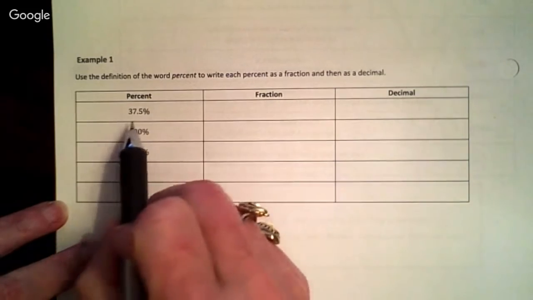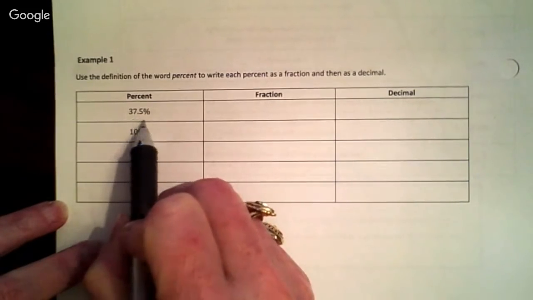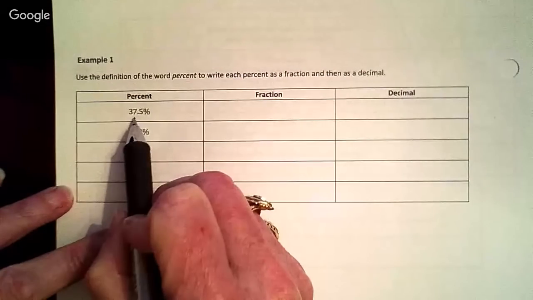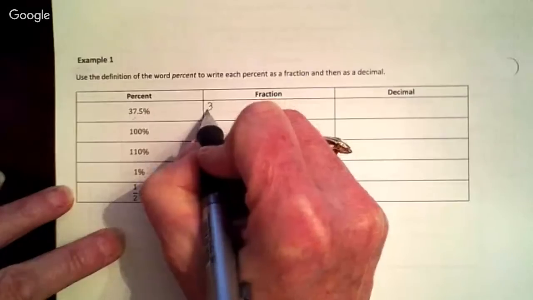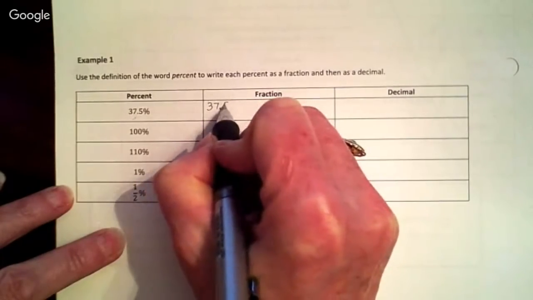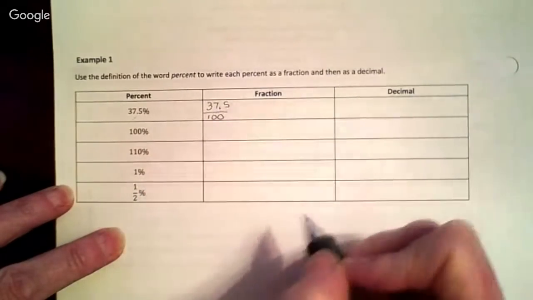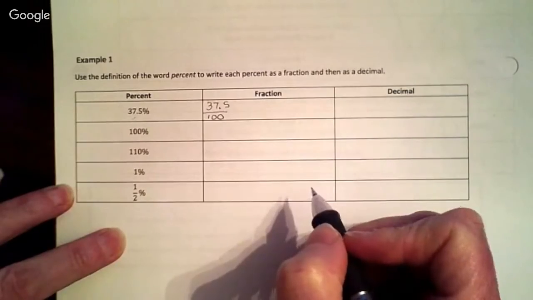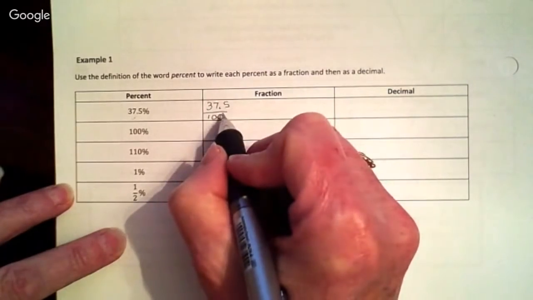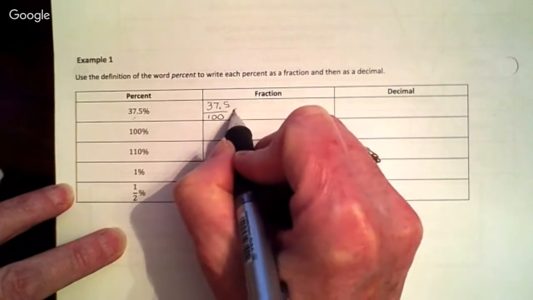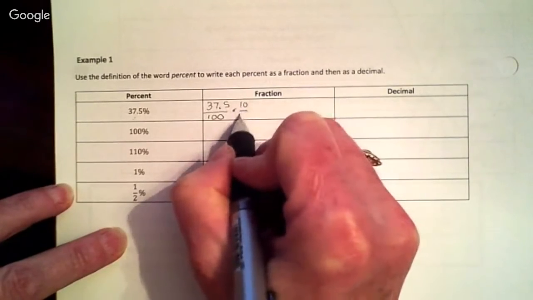So here, to change this percent to a fraction, because it's out of 100, we would write that number over 100, so 37.5 over 100. But you can't leave that decimal in the numerator. And the only way to get that out is because it's a multiple of 10, we can multiply both the top and the bottom by 10.